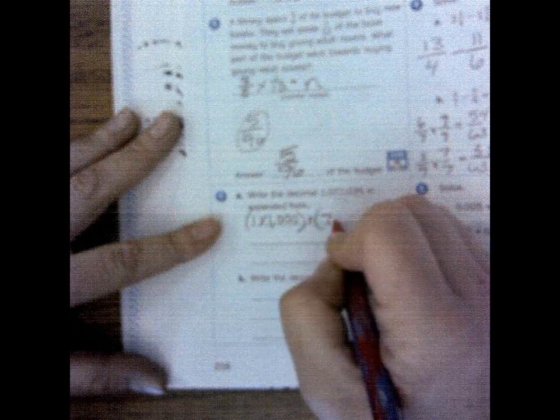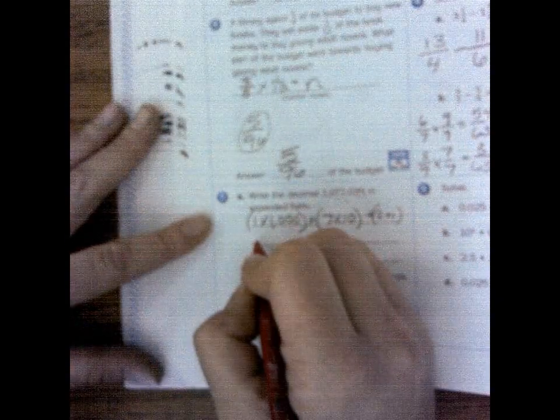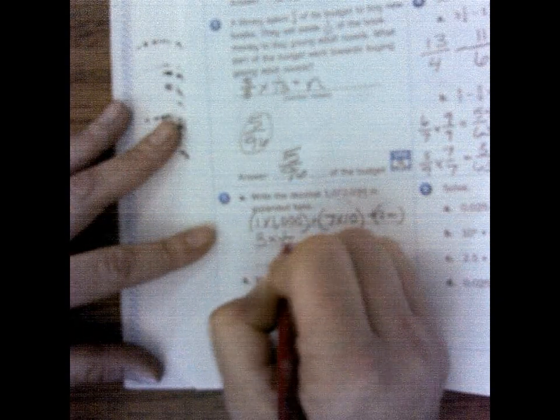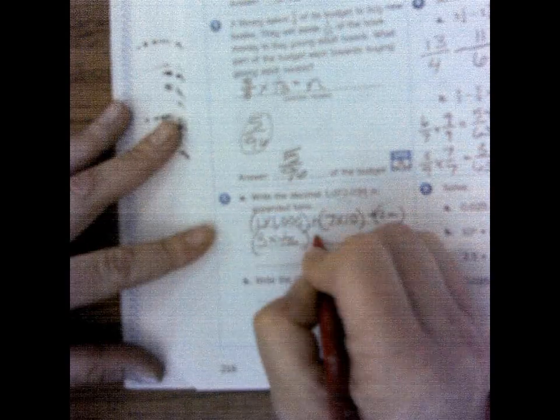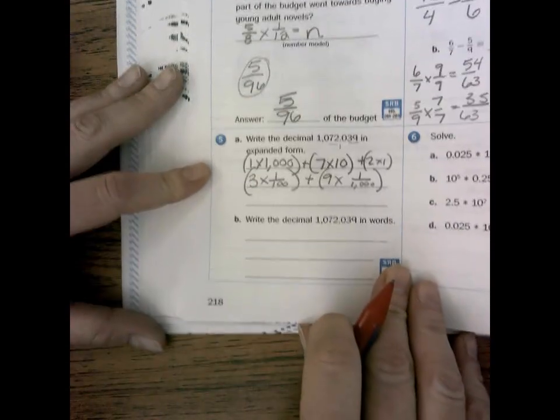Well, what place is the 7 in? It's in the tens place because there's nothing in the hundreds place. 2 times 1. Nothing in the tens place. There's a 3 in the hundreds place, so 3 times 100 plus 9, which is in the thousands place, times 1,000. So that's how that one looks there.